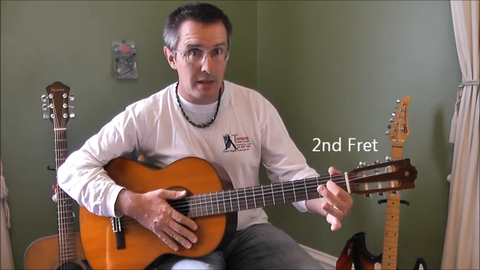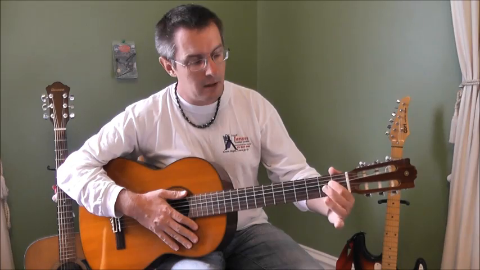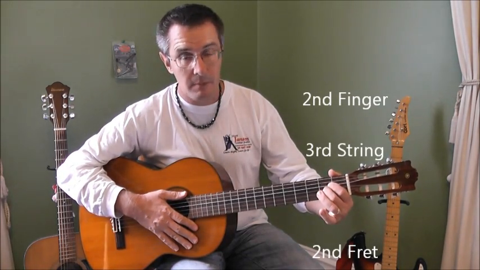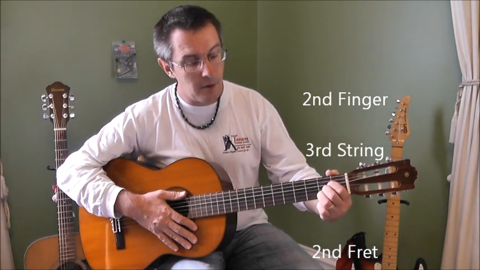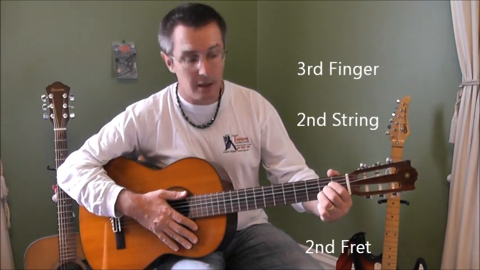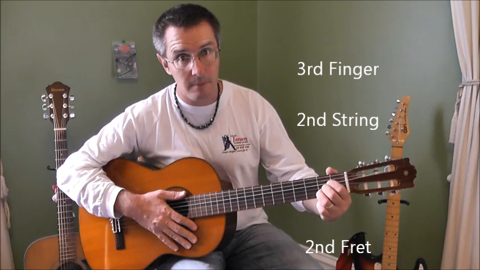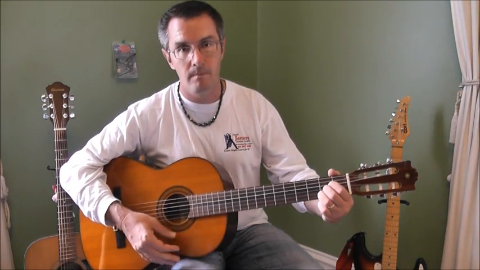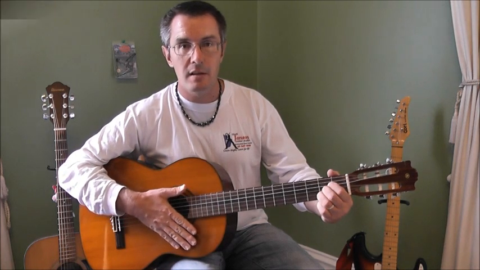Then, when that one is placed well in the back of the fret, put your second finger on underneath on the third string in that second fret, and your third finger underneath on the second string in that second fret. And then thumb strum. That is the A chord.